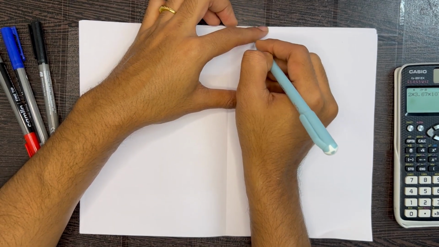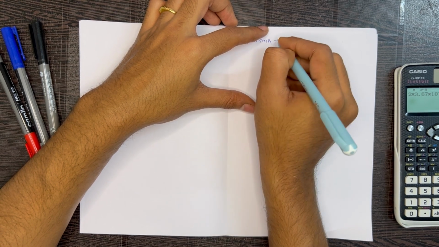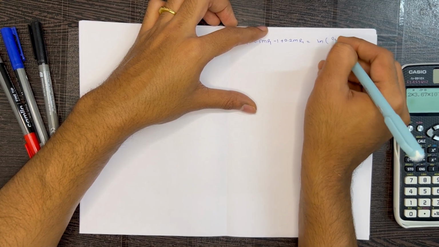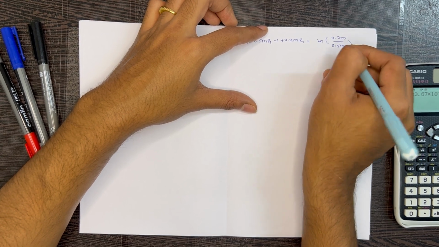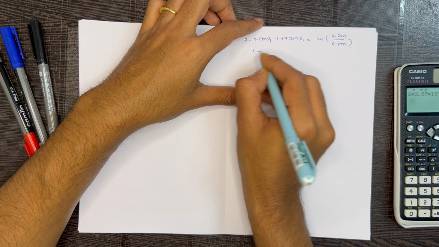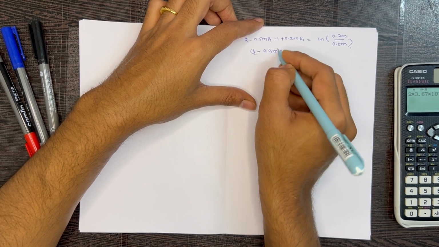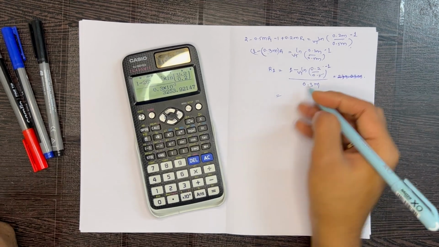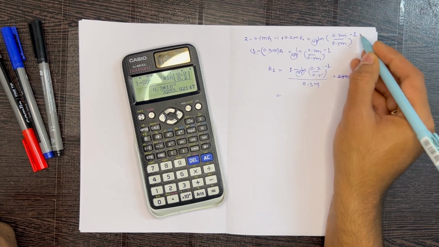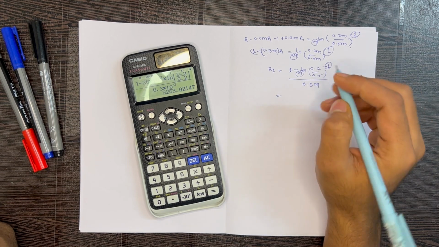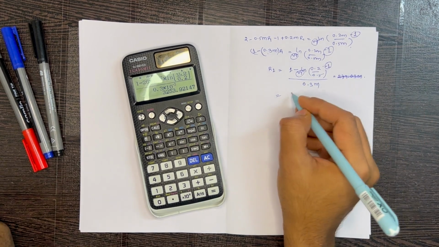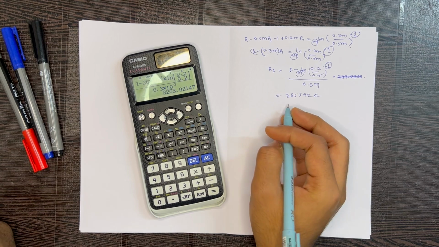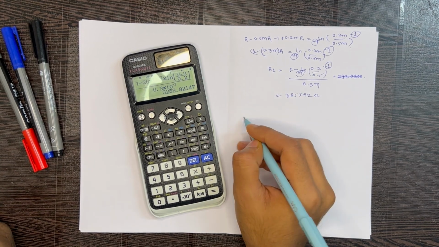So 2 minus 0.5 milli R1 minus 1 plus 0.2 milli R1 equals, Vt will be cancelled, ln 0.2 milli by 0.5 milli. So this is 1 minus 0.3 milli R1 equals ln 0.2 milli by 0.5 milli. Okay, so we forgot a Vt term here, and then there should be an inverse because we are subtracting equation 2 with equation 1. So R1 will be 3253.92 ohm.